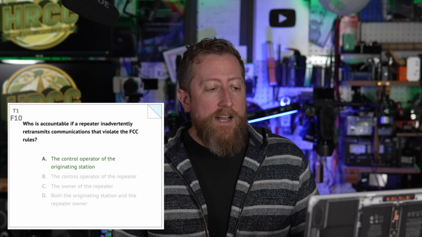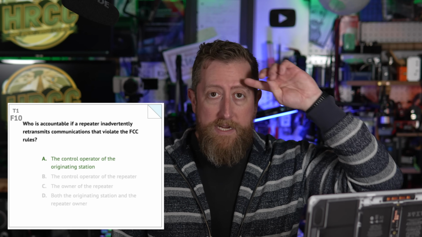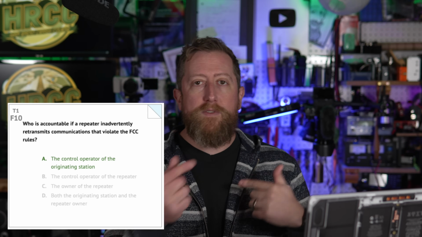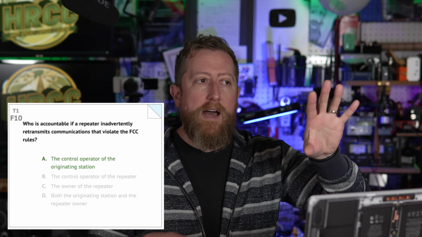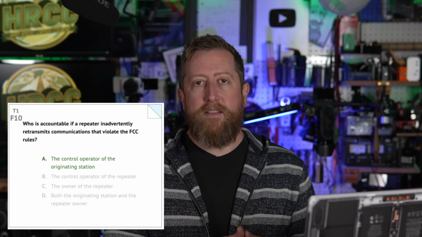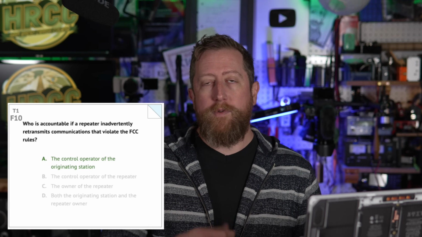Foxtrot 10, who is accountable if a repeater inadvertently retransmits communications that violate the FCC rules? And that is A, the control operator of the originating station, meaning if 50 hams all know the PL tone for a repeater and we use it in our local community and it's owned by a ham, and I transmit something that is in violation of the FCC guidelines, I'm the control operator of that repeater at the moment because I'm the one that's using my radio to activate the repeater. And if I do something that's a faux pas, it's on me that the issues arise. So there you go. That is sub-element 1.